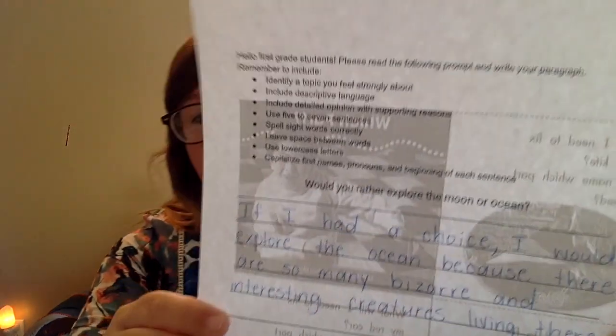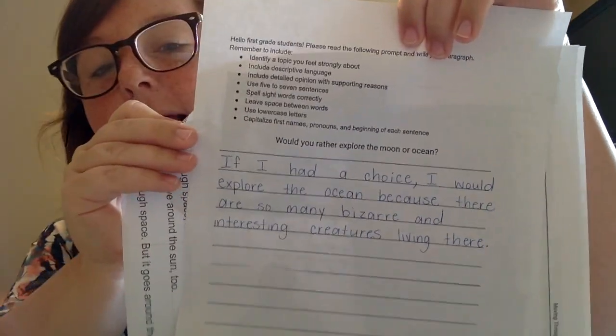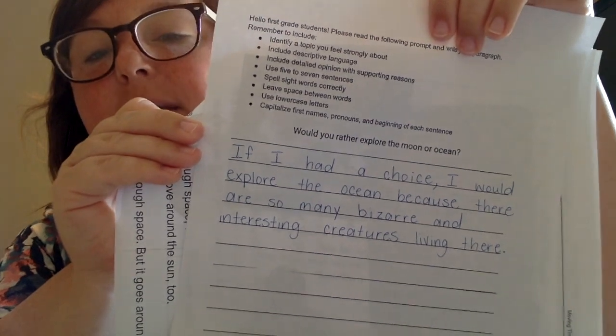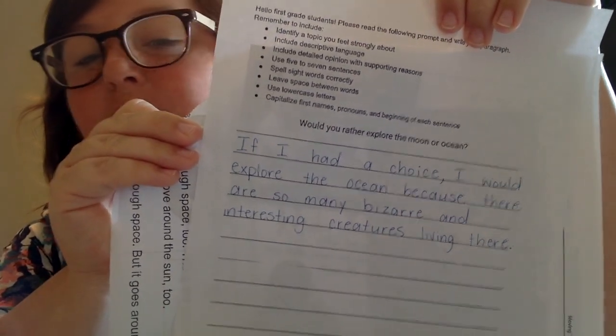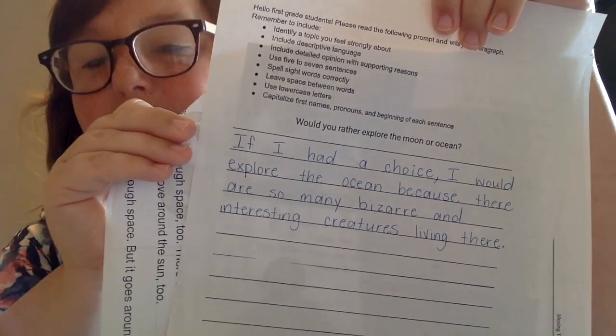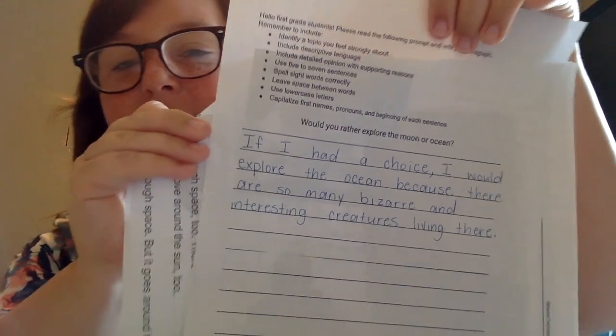I'm going to read my sentence to you that I started, but that's all that I've done so far, okay? You can't really see it like that. Let me try this. You kind of see it now? Yeah. If I had a choice, I would explore the ocean because there are so many bizarre and interesting creatures living there. I didn't just say I would explore the moon or I would explore the ocean. I told why, right? Because I wanted to get my reader interested in what I was going to talk about.